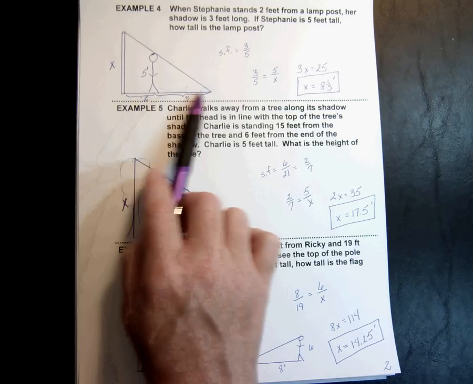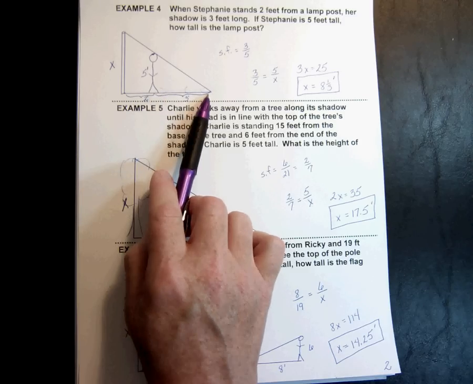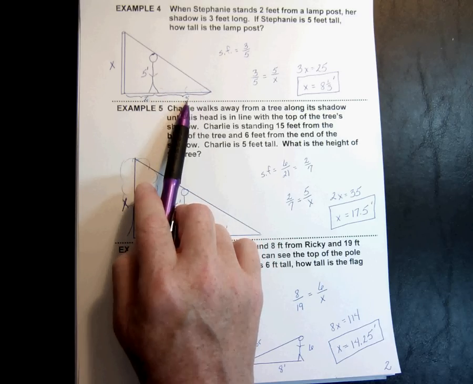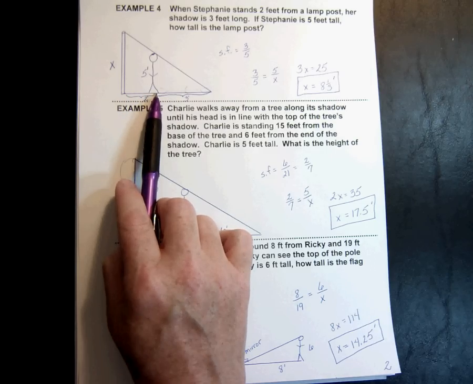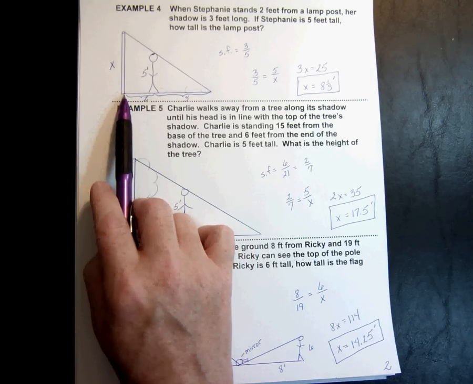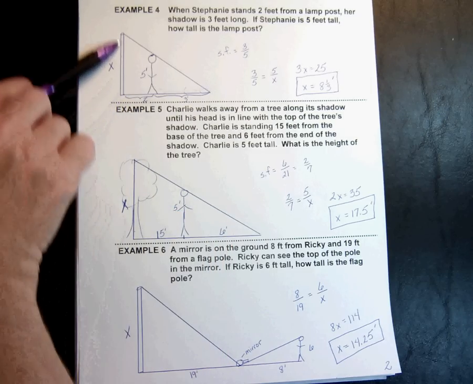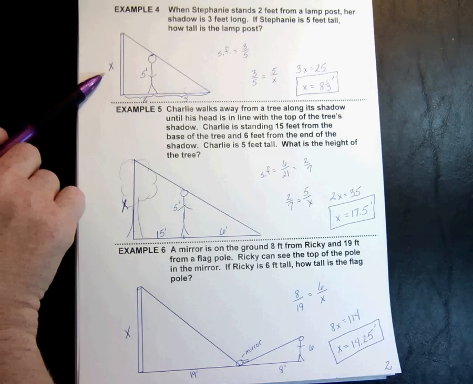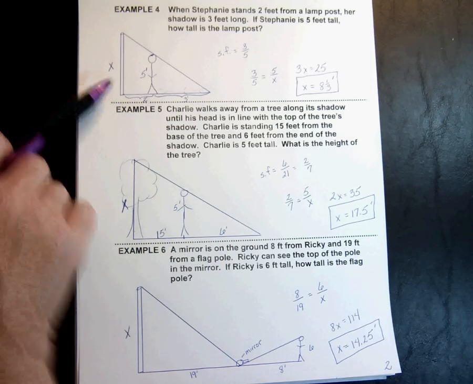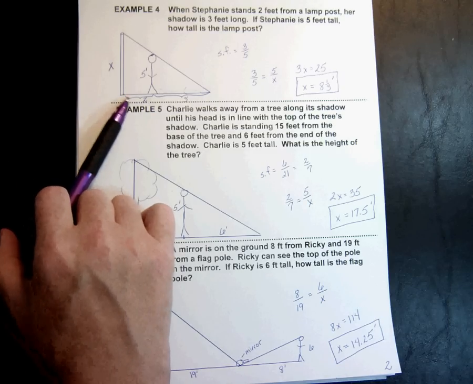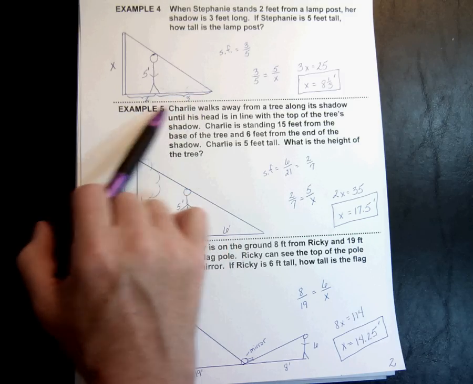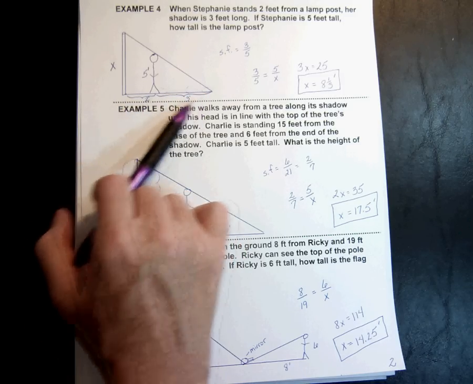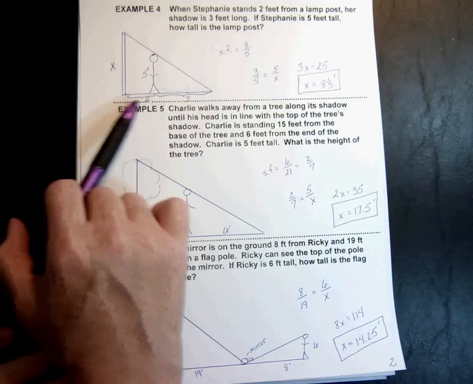Shadows are what's created on the ground, so we measured that as 3 feet. She's standing 2 feet from the lamppost, and the lamppost's height is what we're trying to solve for. So we have to be careful here when we're doing our scale factor. It's this small length here to the large length of the large triangle, which is going to be 5.